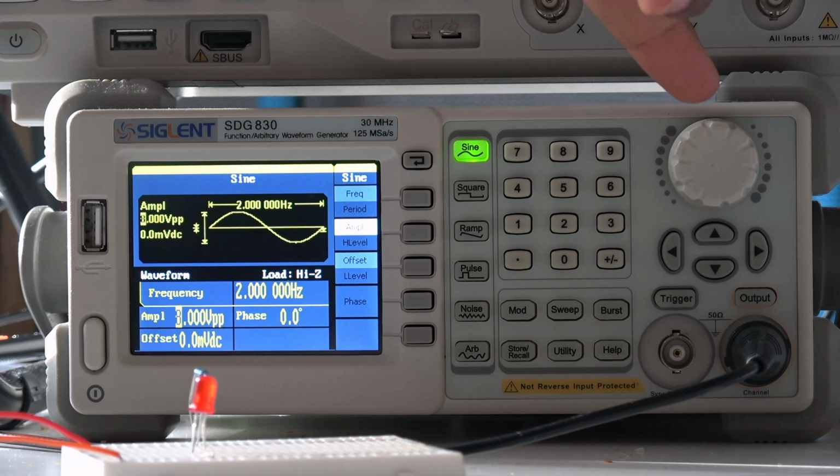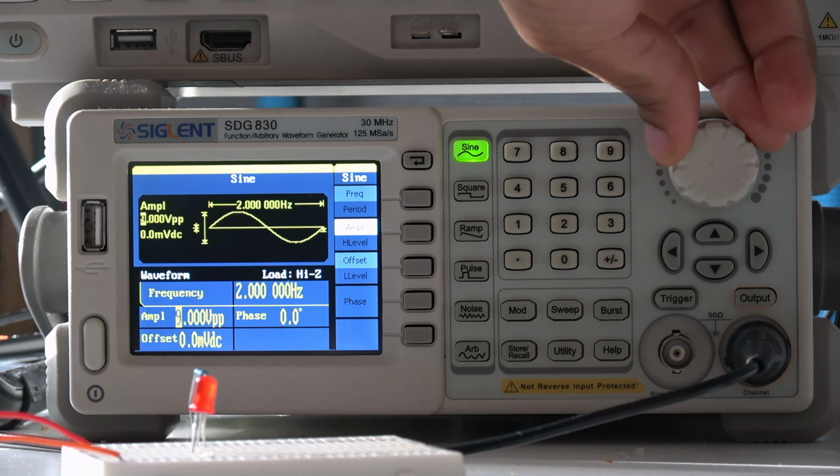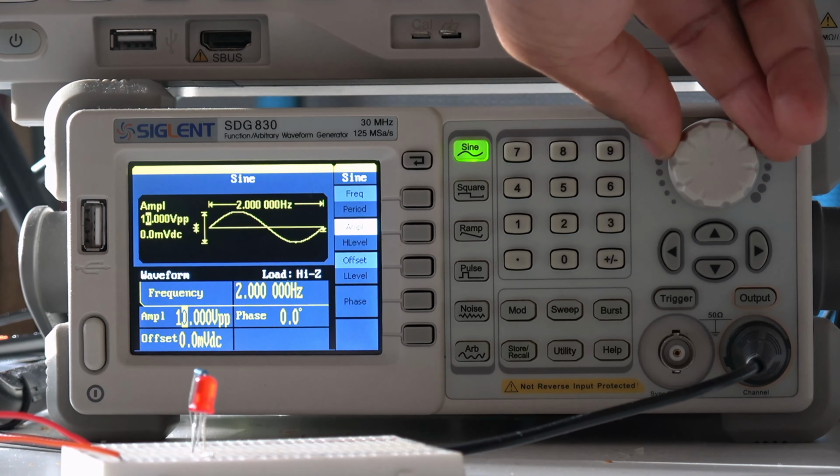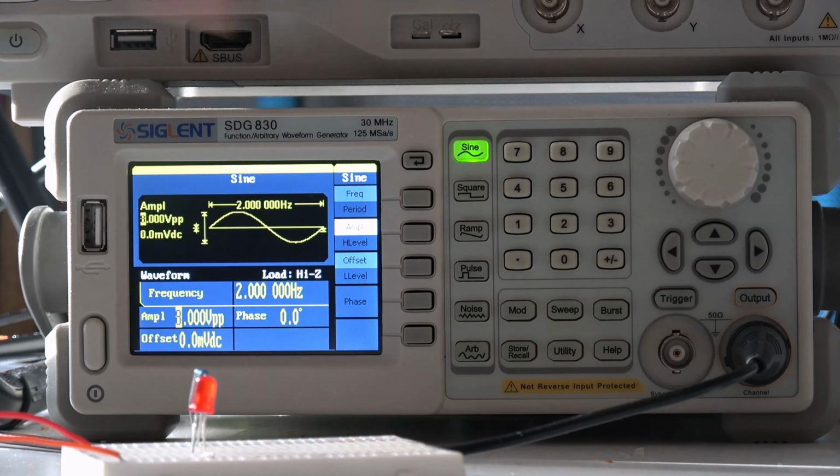And then it has this knob that is used for controlling almost everything. So if I change this, you can see that as I go up, my amplitude is changing. It was 8-volt peak to peak. Now it is 10-volt peak to peak. I'm going to put it back to 8-volt peak to peak.